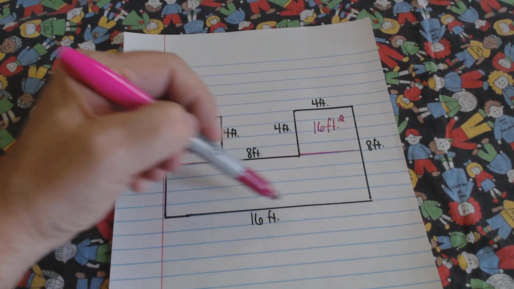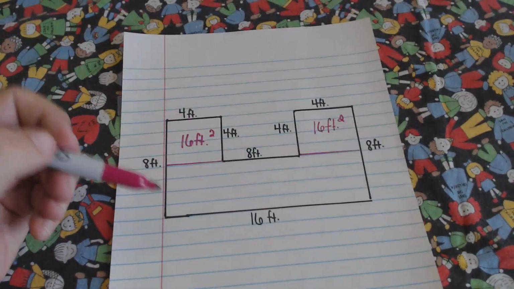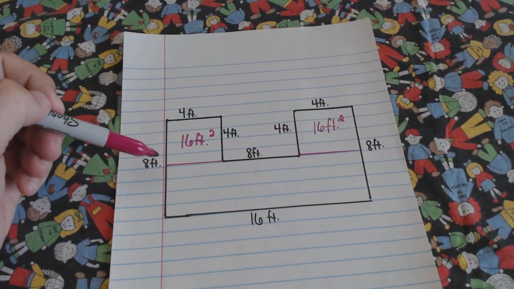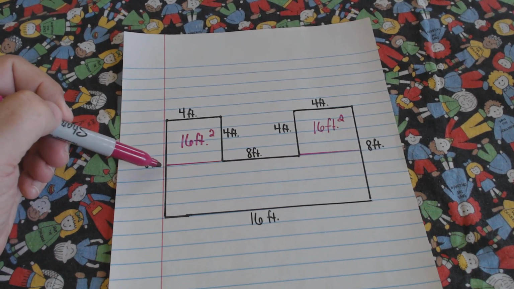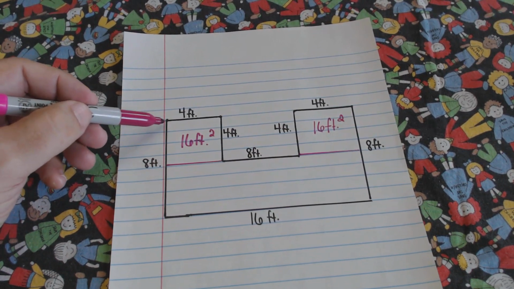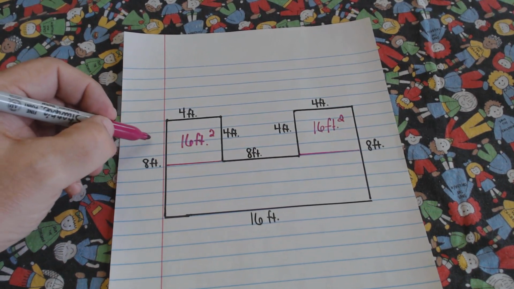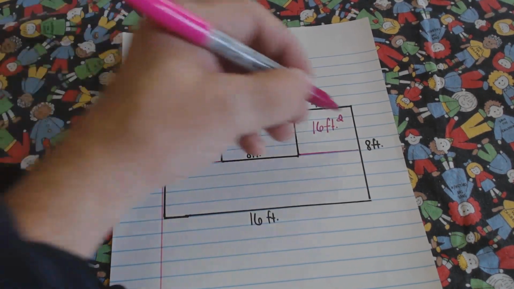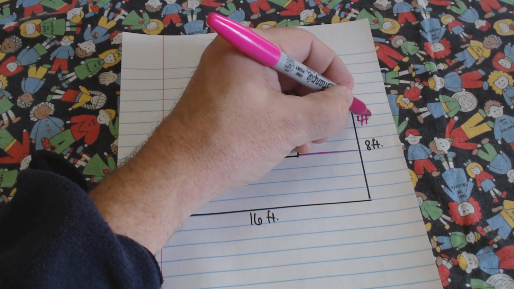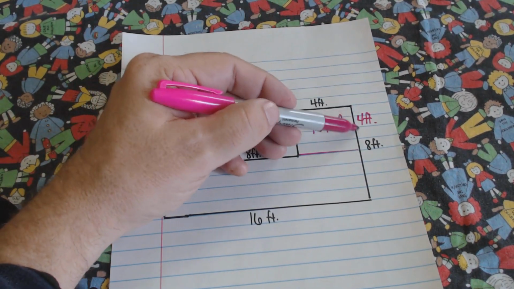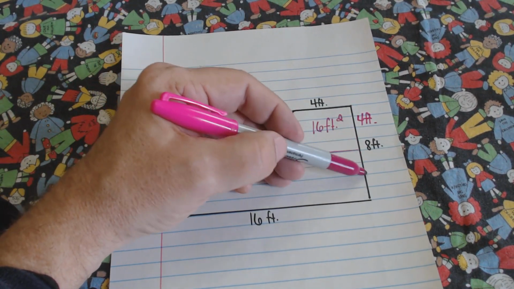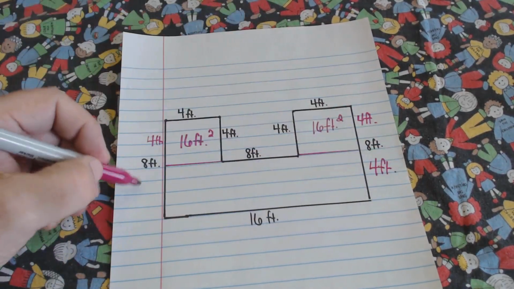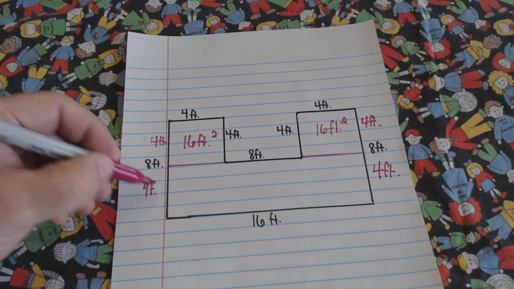We know the length, the base, is 16 feet. How tall is it? It says 8 feet on the sides, but is this rectangle 8 feet tall? Remember, when we squared this off, we have 4 feet here. We have 4 feet over here as well. So if this is 4 feet, what's left for down here? Well, this must be 4 feet as well, and this would be 4 feet.